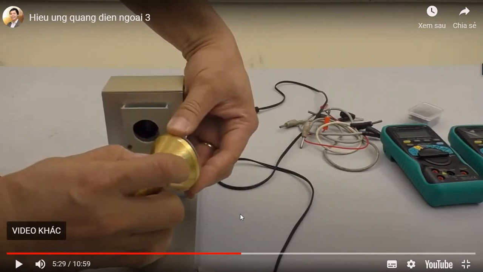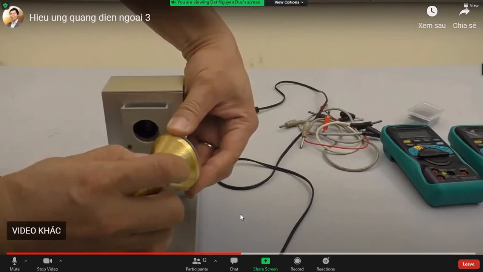So what is it? Is it the LED bulb? Yes, but in English, please.